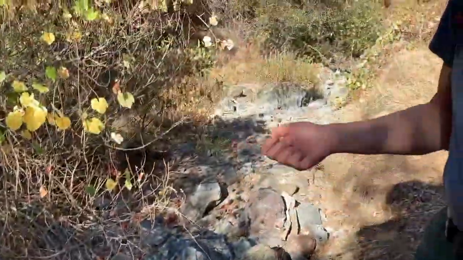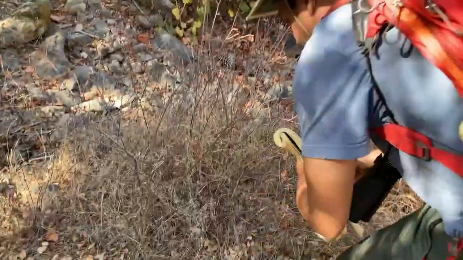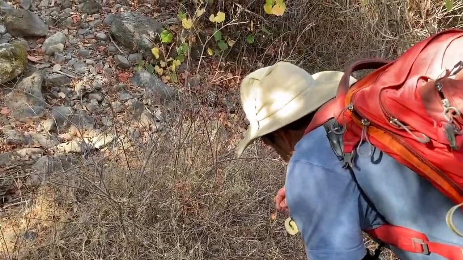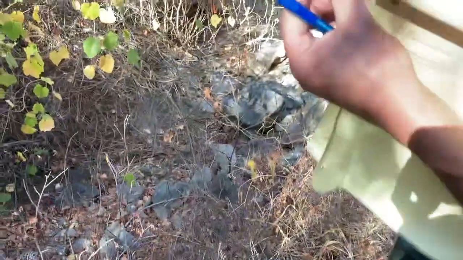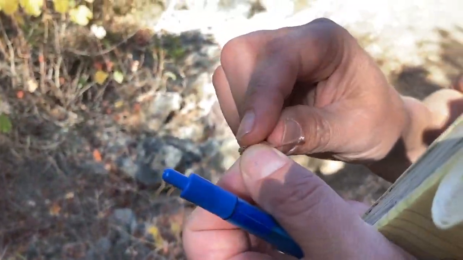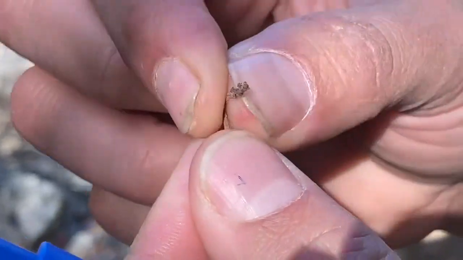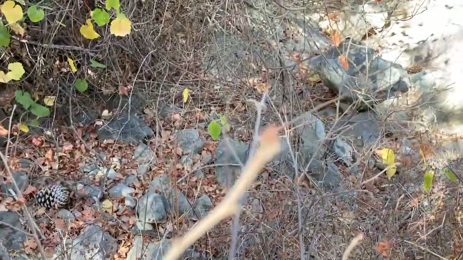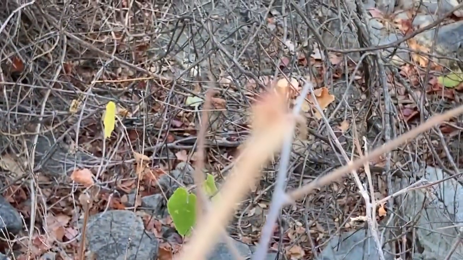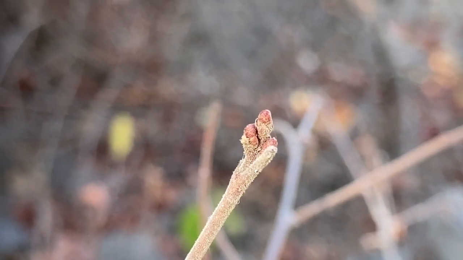Now, there's another really good character with this plant that you can see even when it doesn't have any leaves, and that is the ends of the branches, the buds. They look different than poison oak buds. And I'll get a close up here of this one. So you can see it's like little clusters of buds at the end of the branch. You can see that there and there. And that's not what poison oak looks like at all. Poison oak usually has an asymmetrical, kind of one bud pointing off into a different direction.